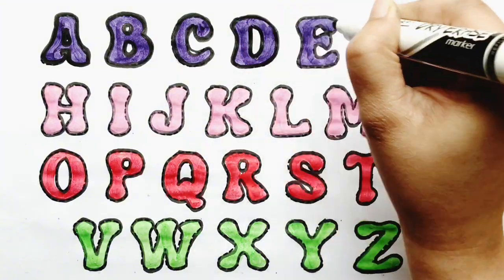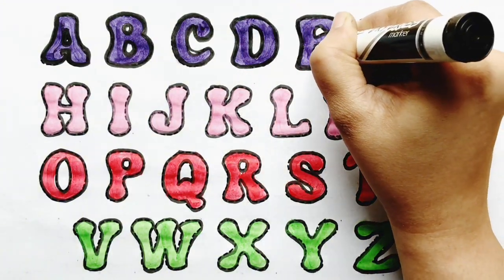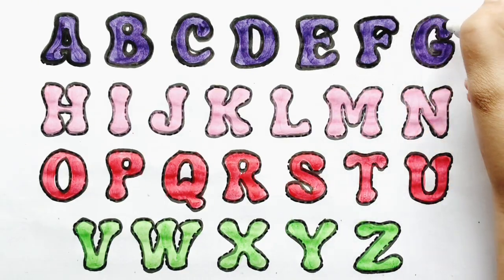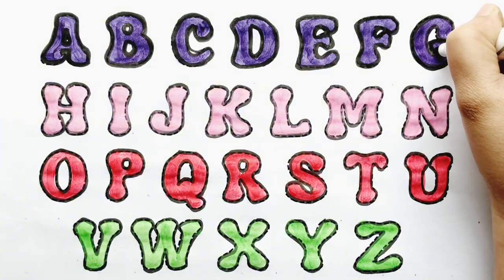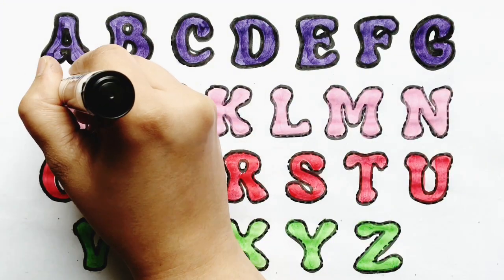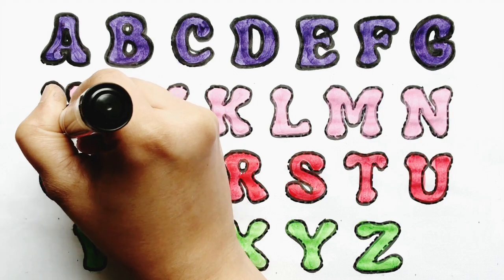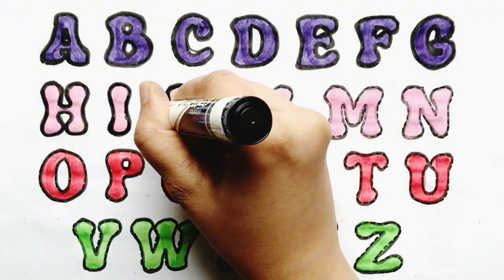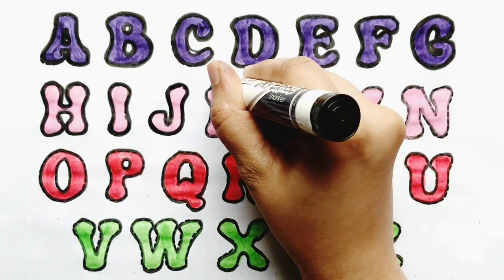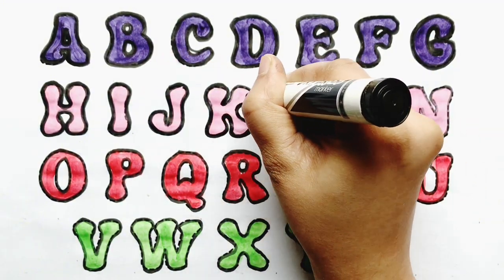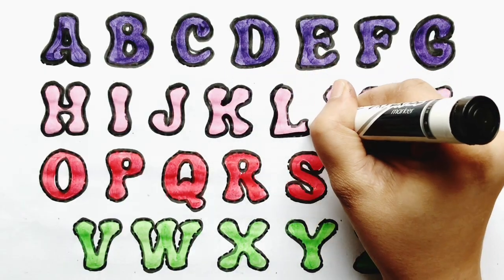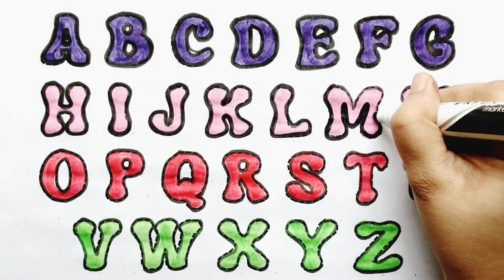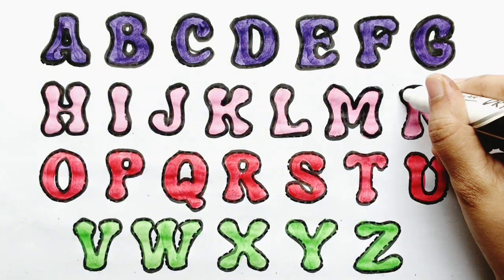1, 2, 3, let's go. A, B, C, count the rhythm. And 1, 2, 3, we're singing all together. A, B, C, count the rhythm. And 1, 2, 3, we're singing all together. A, B, C, count the rhythm. And 1, 2, 3, we're singing all together.